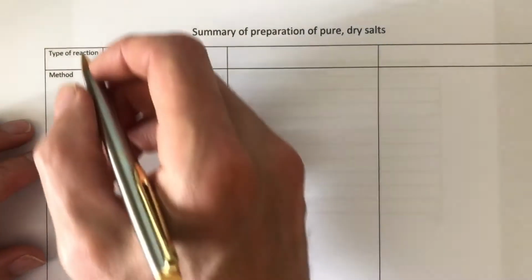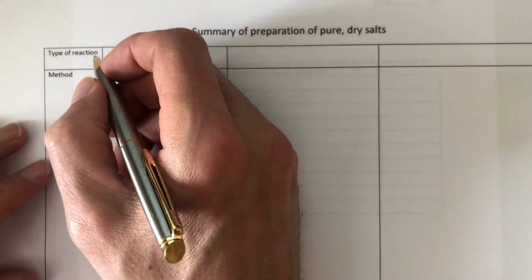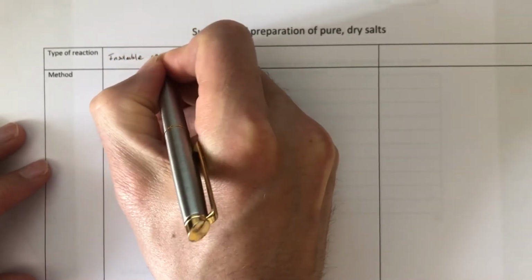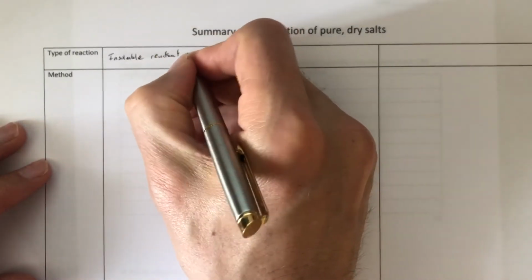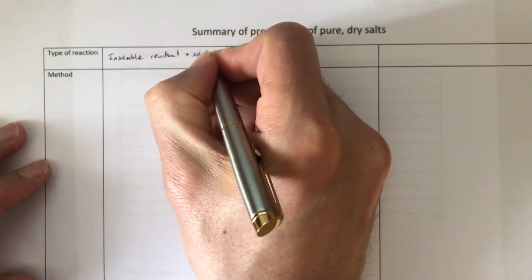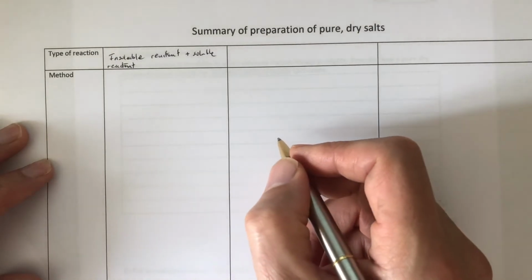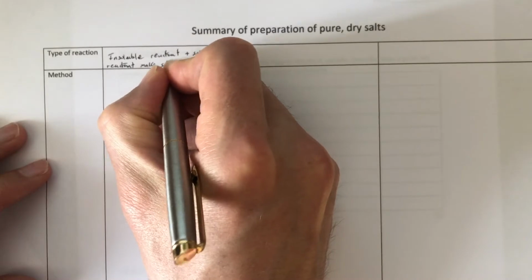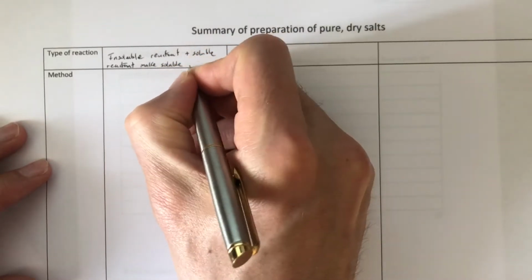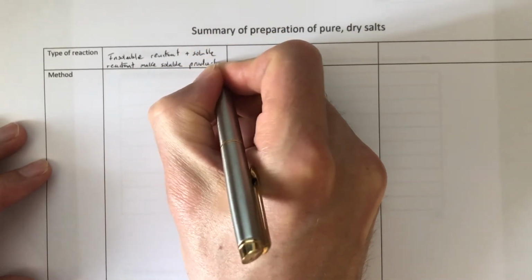So the first one is insoluble, where we start with an insoluble reactant and a soluble reactant. It's a bit of a mouthful, isn't it? An insoluble reactant and a soluble reactant, and they make soluble products. So the products are soluble products. Hopefully you can see that I've written that a bit small.